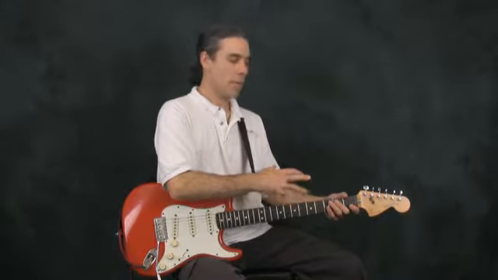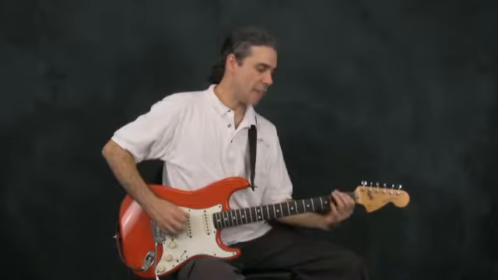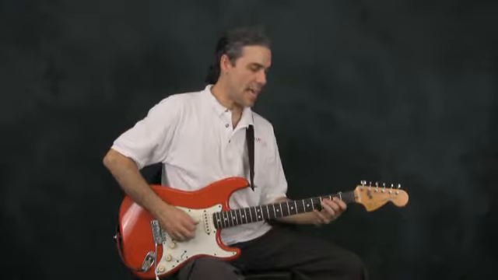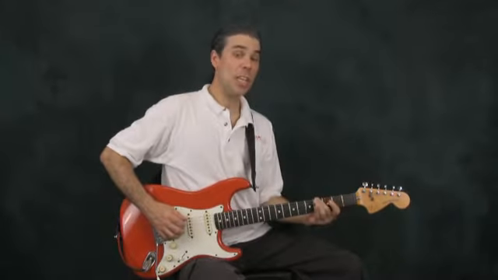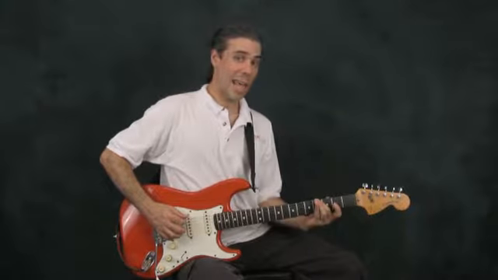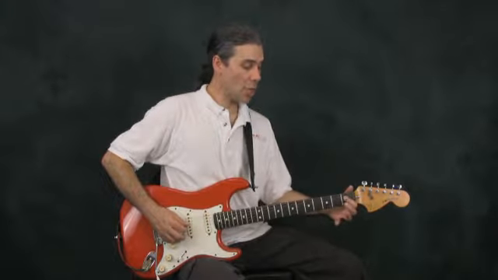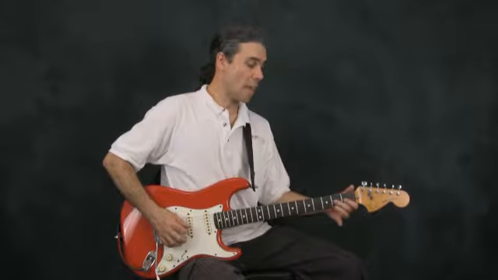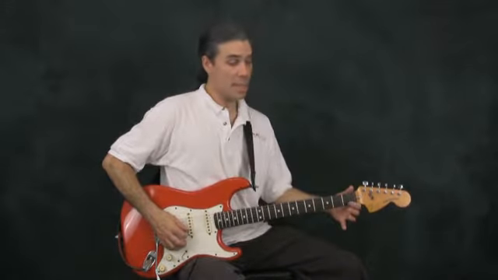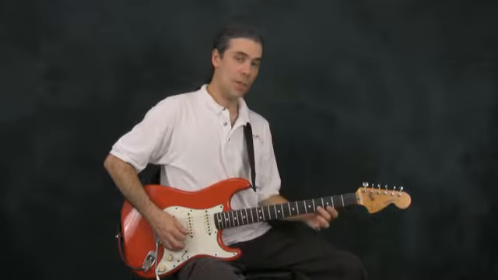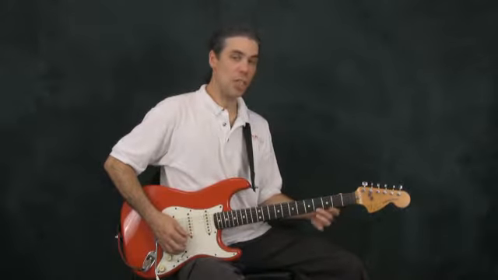For now, it's just important to know that we fill in all the spaces around the natural notes, the E, F, G, A, B, C, D, E, F, G, with accidentals, with sharps and flats, so that you get E, F, F sharp or G flat, G, G sharp or A flat, A, A sharp or B flat, B, C, C sharp, D, D sharp, E, F, F sharp, G, G sharp, A, A sharp, B, then C, C sharp, D, D sharp, E, F, F sharp, G, G sharp, and A.